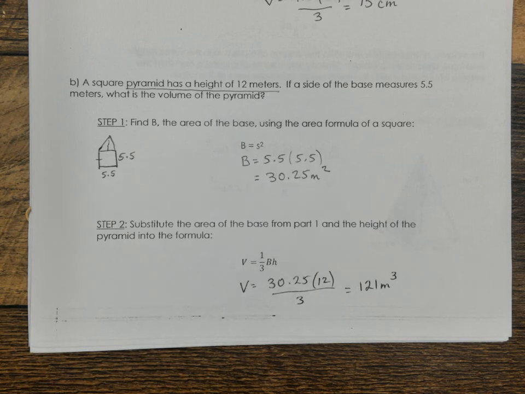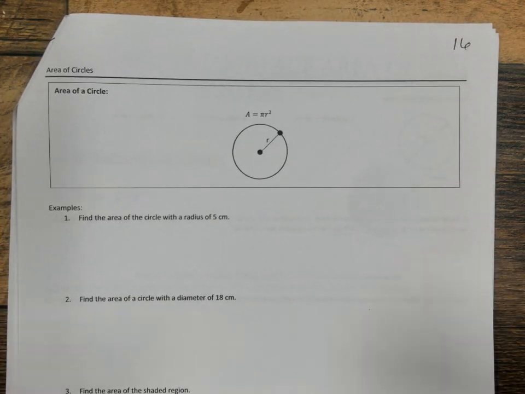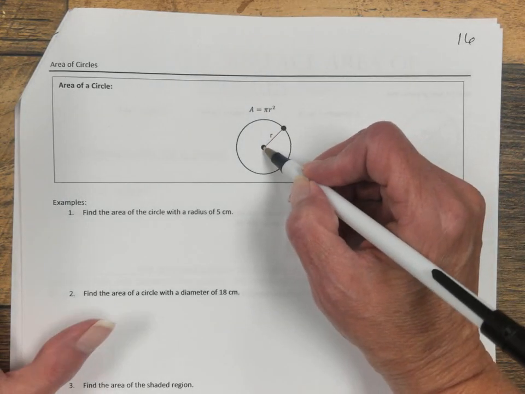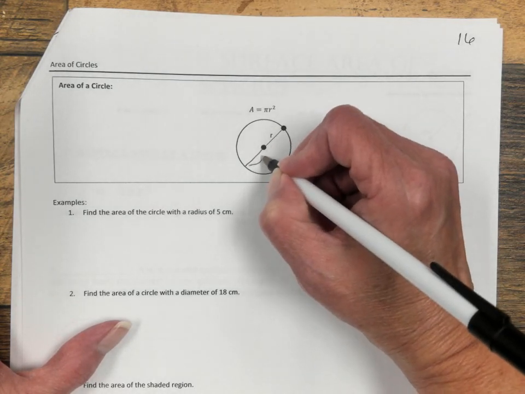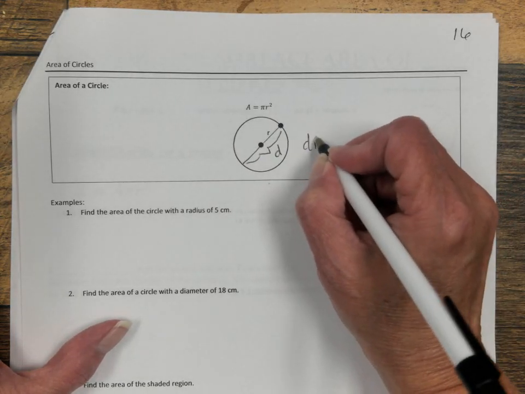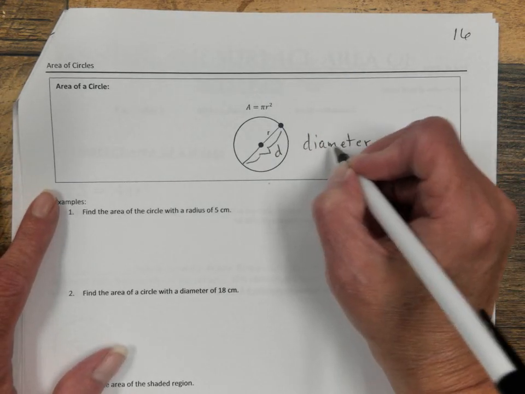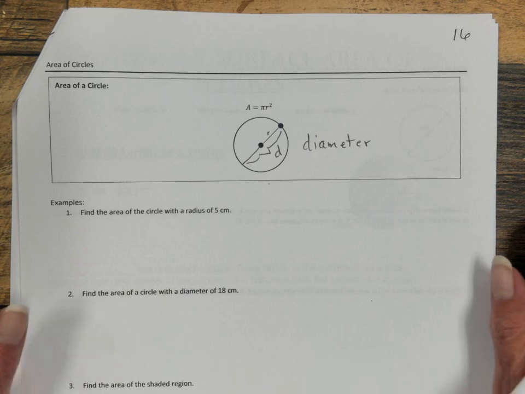Okay, we still have one more topic to cover today, and that is starting on page 16, and this is the area of a circle. Now, I'm expecting you guys to pretty much remember how to do this, where area equals pi times the radius squared. Remember, the radius is from the center to the edge, and a chord that goes all the way across the circle through the center point is the diameter. The diameter is twice the radius, or the radius is half of the diameter. Either way you want to look at it.